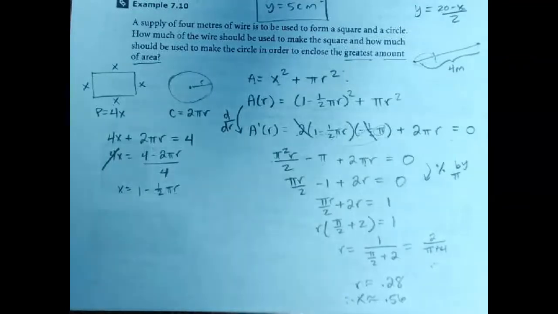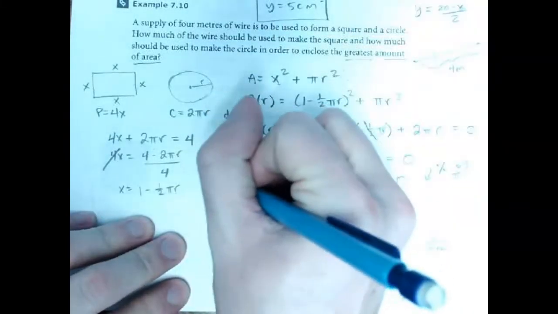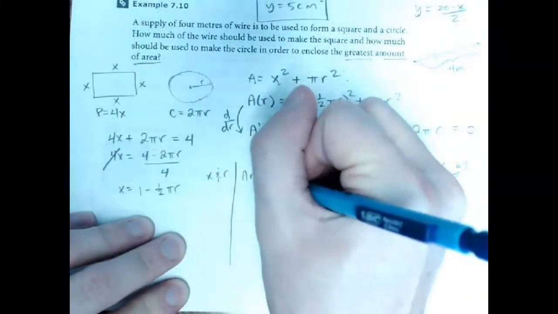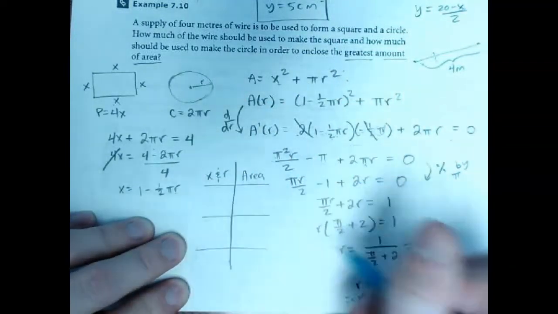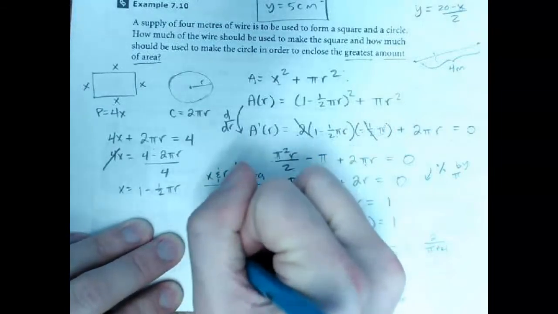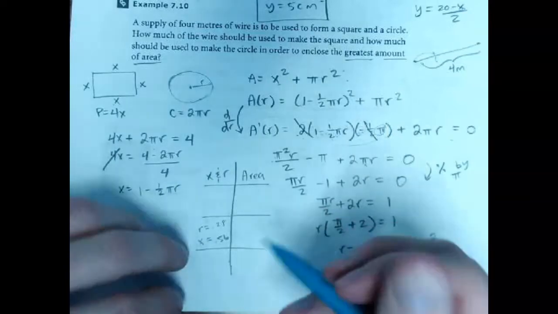Okay, so I've got this combination of r and x. And I need to figure out whether that is a max area or a min area. So let's actually do a candidates test for this one. So I'm going to make a table. We're going to have x values and r values. And then we'll have the corresponding areas for both. Now there are some logical extremes. Right here I have the combination, the r being 0.28 and then the x being 0.56. That's one combination. Let's think about the extremes.